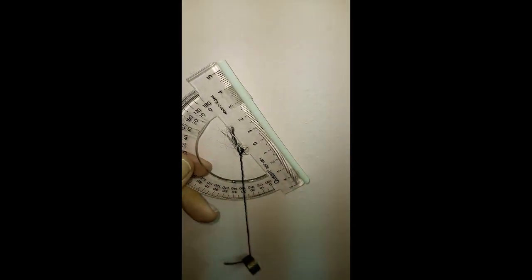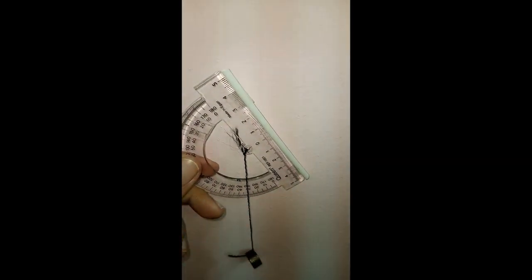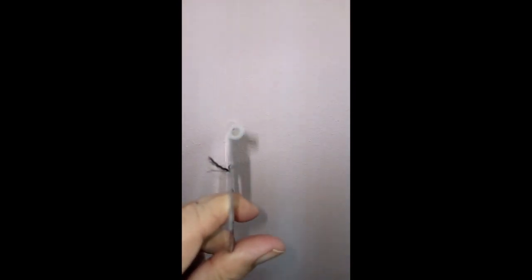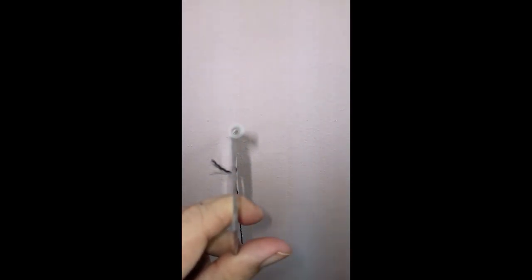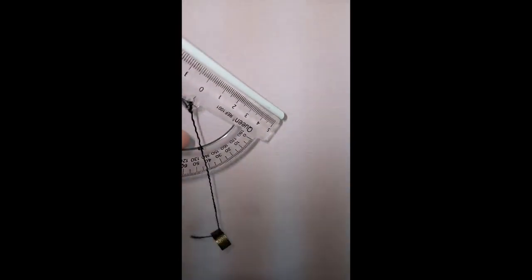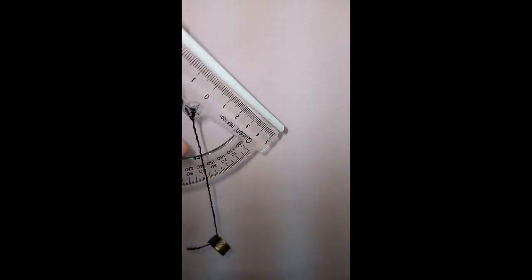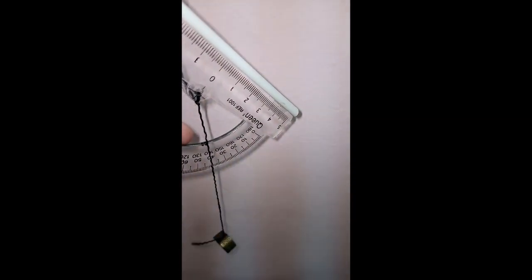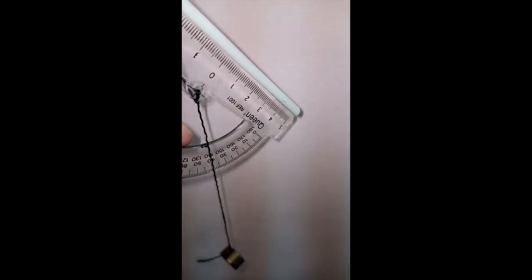So to find the distance, you have to look straight through this tube, and once you see the object, you will just see how much acute angle, how many degrees it is on.